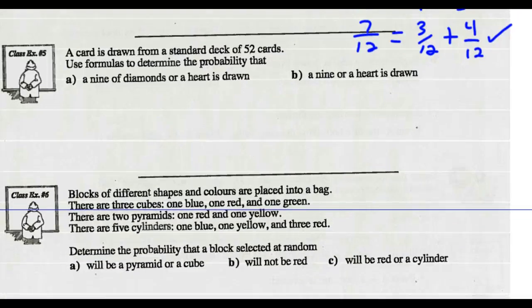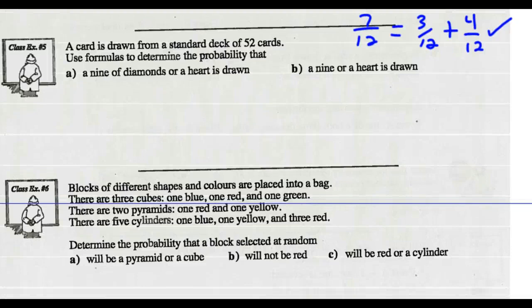Example 5. A card is drawn from a standard deck of 52. Use formulas to determine the probability that a 9 of diamonds or a heart is drawn. All right, let's look at that. So the first thing we have to decide is whether a 9 of diamonds or a heart is drawn, are these mutually exclusive? Can you have a 9 of diamonds and a heart at the same time?